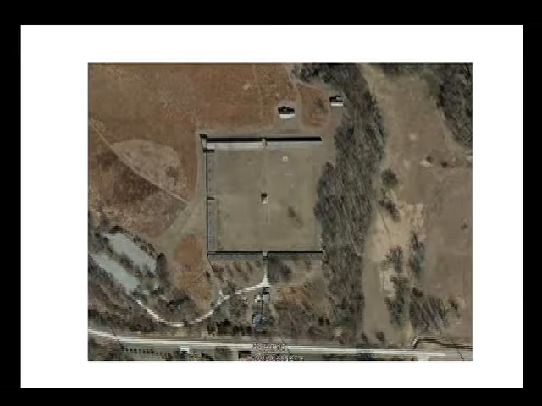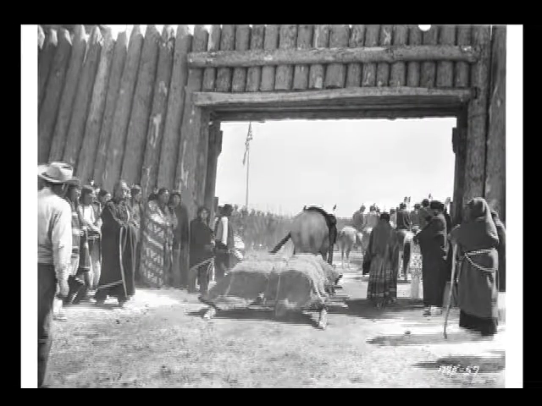Well, this is the end of another fort story. And in conclusion, we can say that maybe Hollywood was at least partially correct in its depiction of the Western forts. Thank you.